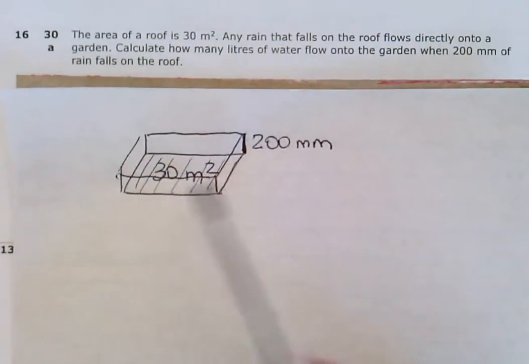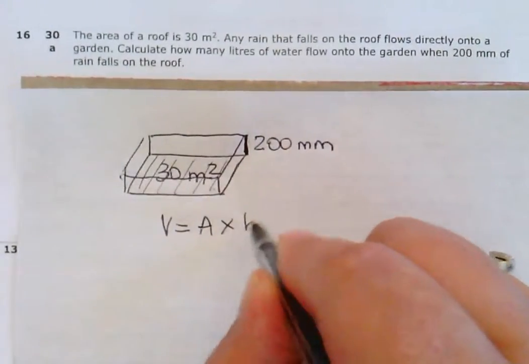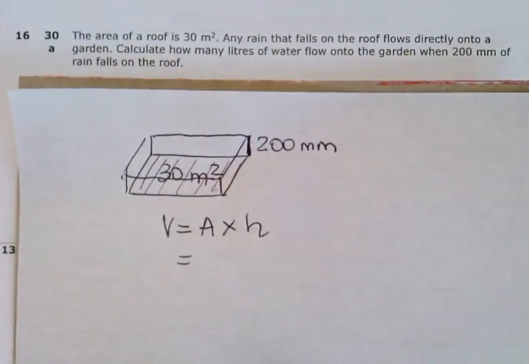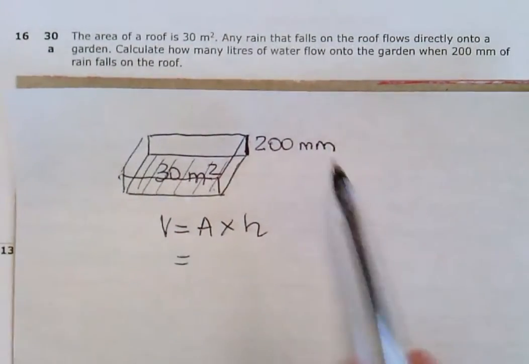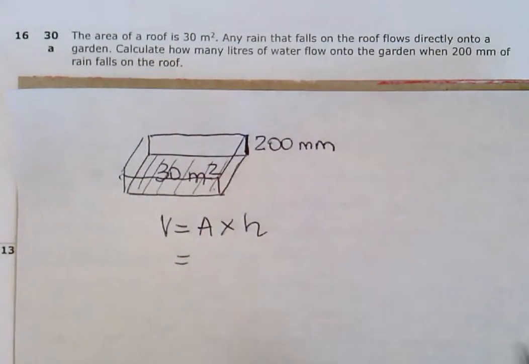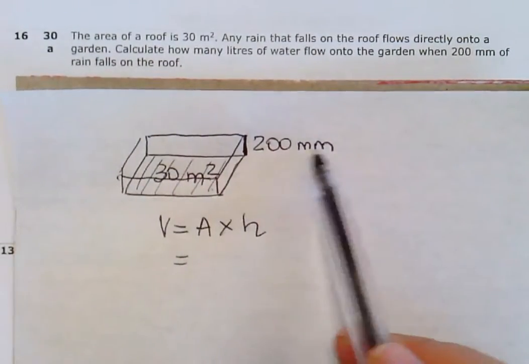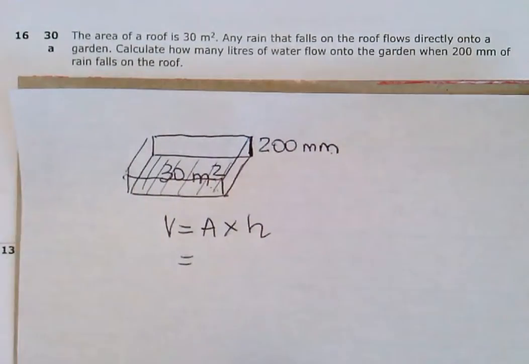Okay, so how would we work out the volume? Isn't volume the area of uniform cross-section times the height? The problem is my units are different. I've got metres. They're asking for how many litres of water flow on the roof. It's easier to change the millimetre normal length unit. Metres squared is an area unit.